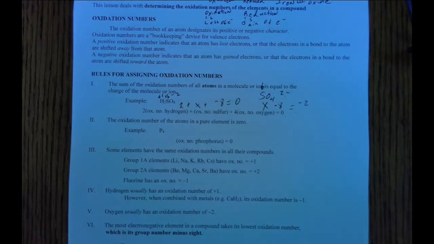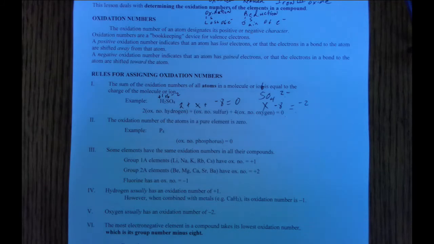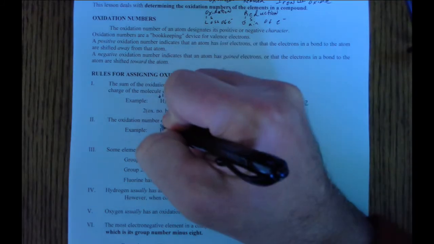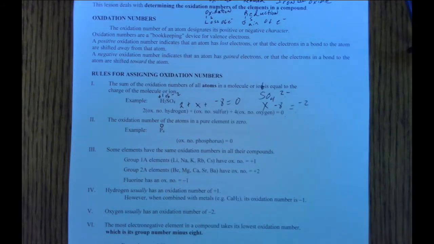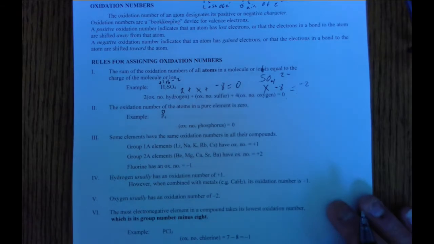Now, I know this is quick. You're going to have to stop and rewind this and go over this several times. The other thing is, if you don't know these rules, you can't really do this. So the oxidation number for a pure element is 0 because they've neither gained nor lost electrons if they're in their elemental form. The number of electrons must equal the number of protons.